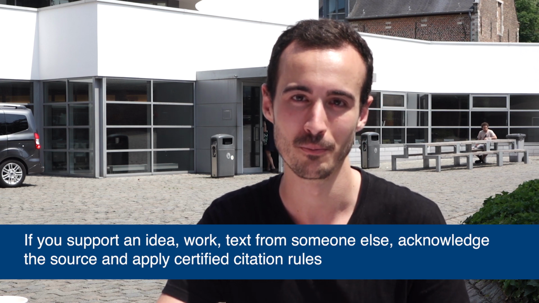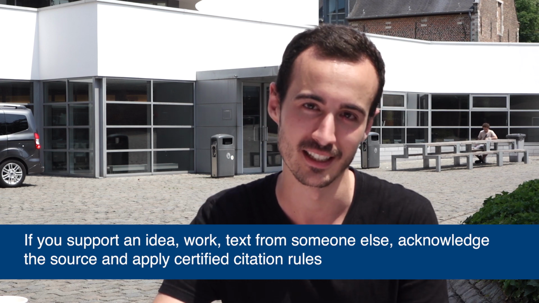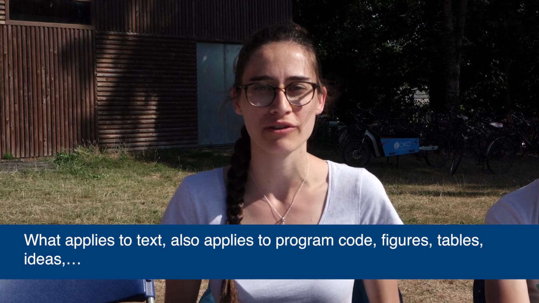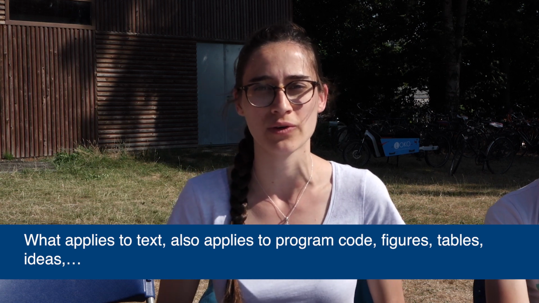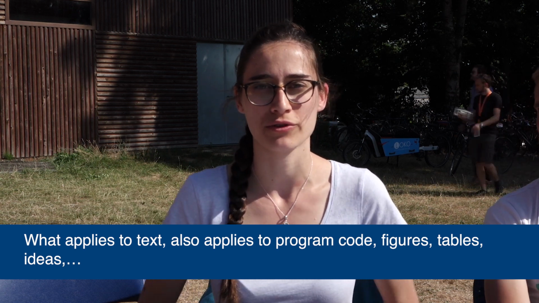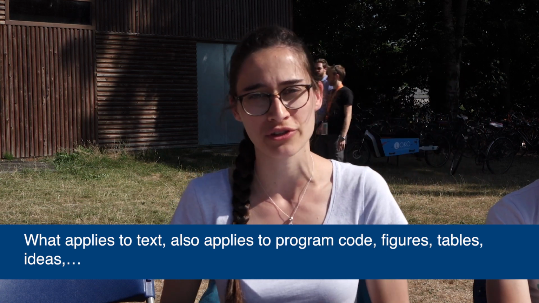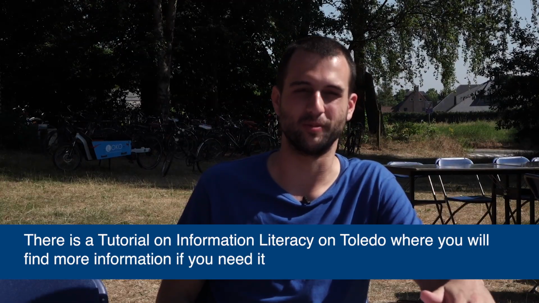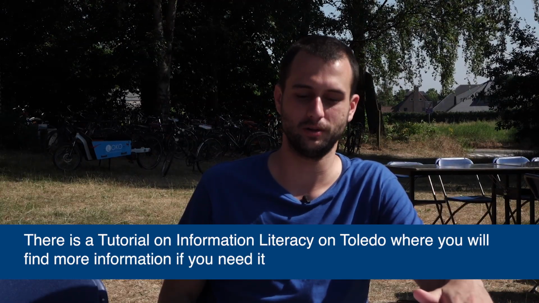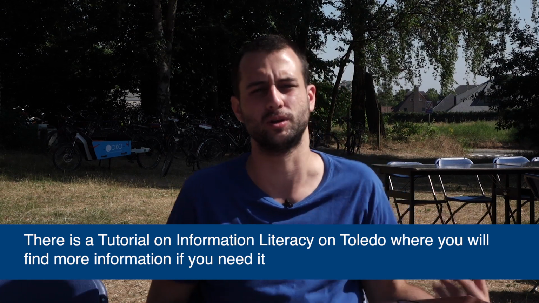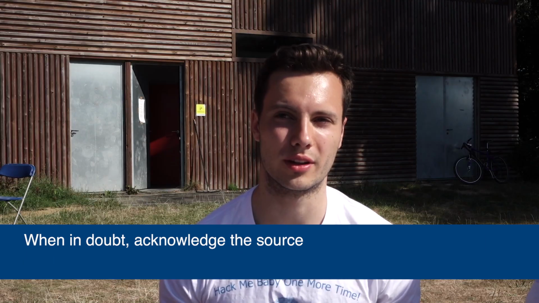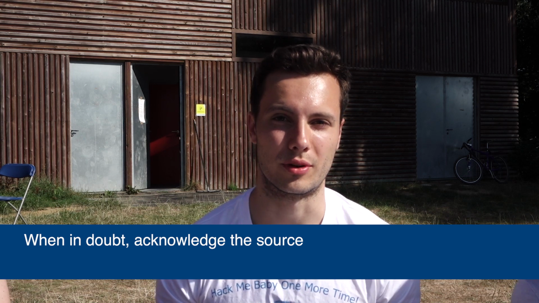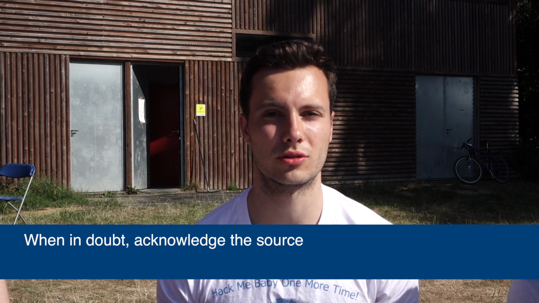If you want to cite from a text, then you should both use citation marks and acknowledge the source you're taking it from. We have to quote and put the reference of the text, but this also applies if you're quoting program codes or figures or other kinds of illustrations. There is a tutorial on information literacy on Toledo, where you will find more information and you can go there for help. If you get help from somebody else, you should always reference them, because it's their knowledge, not yours.